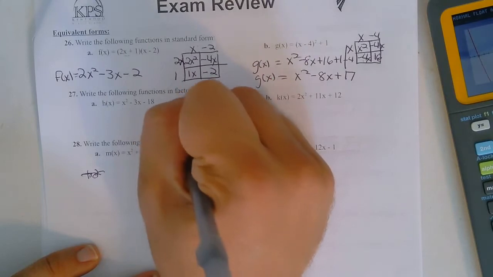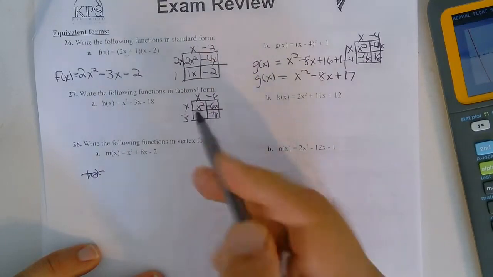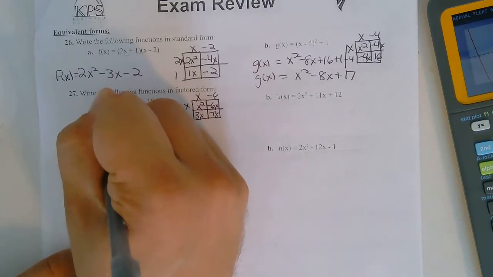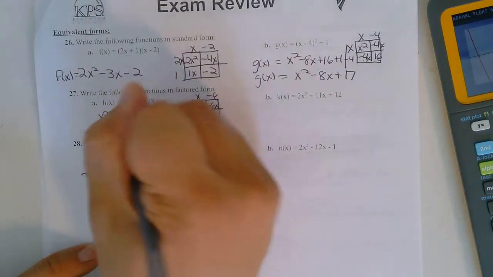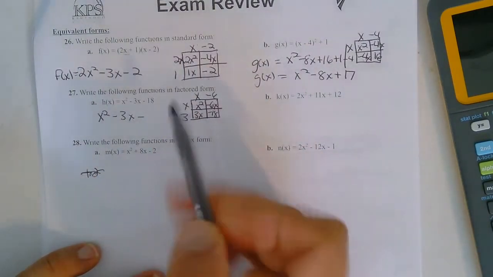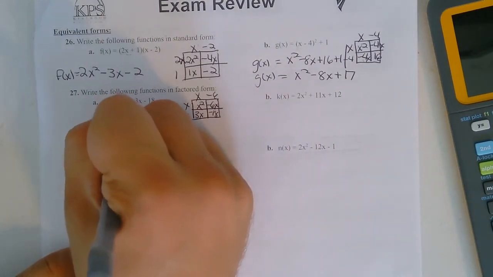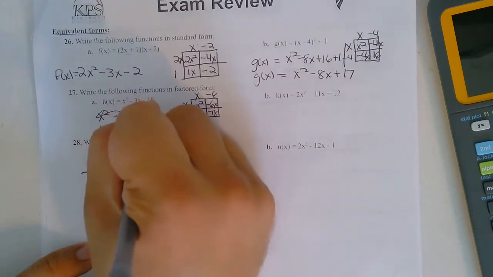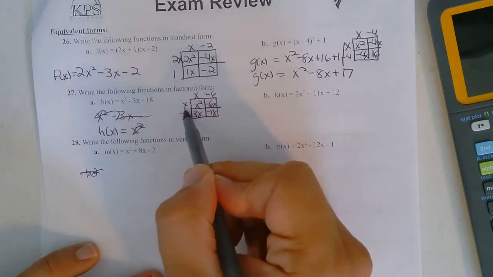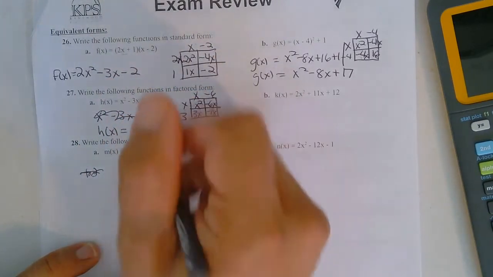So if I did -6 and 3, -6 times x is -6x. 3 times x is 3x. And then adding that, you get x squared minus 3x, and then minus 18, that's on the inside. So, yep, that does add up. But here in factored form, h of x is equal to x plus 3 and x minus 6.